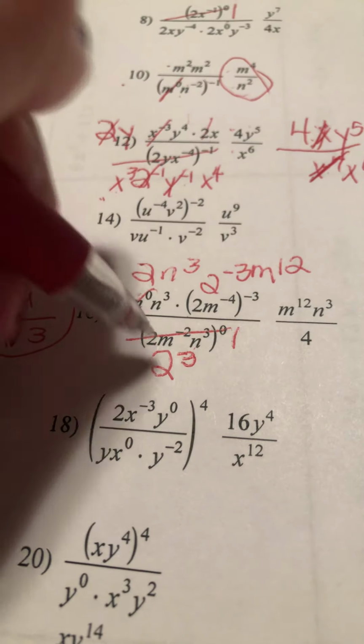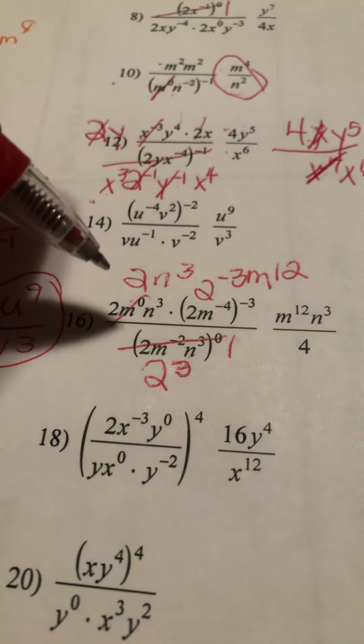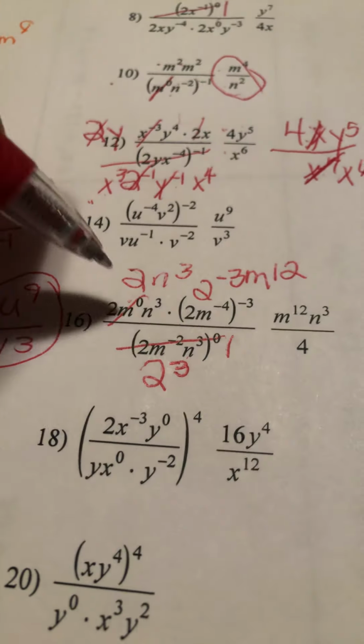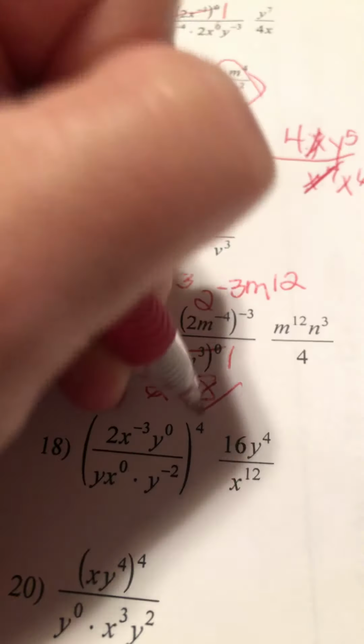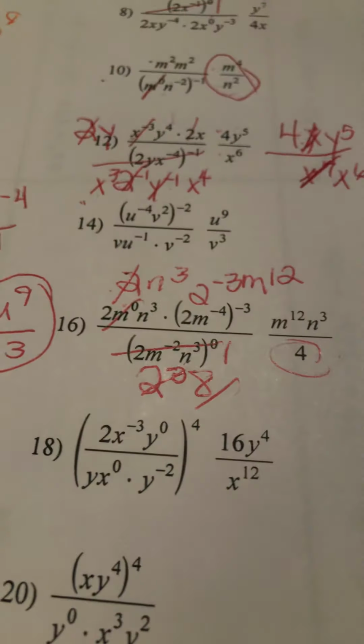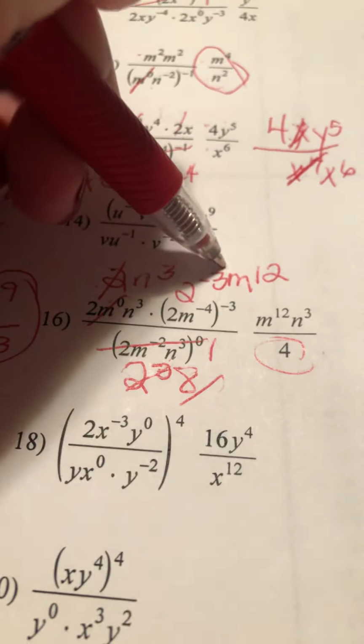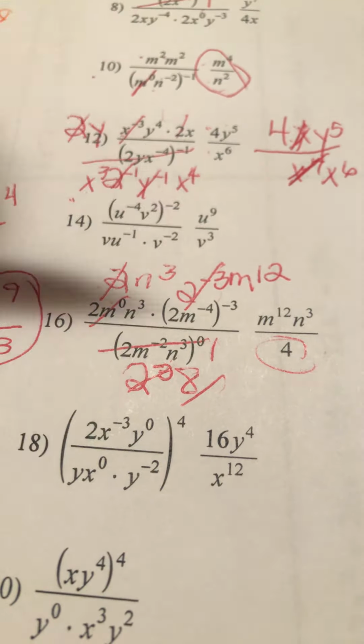So now we have 2 and 2, and then 2 to the 3rd power, which is 8. And so 2 will go into 8 4 times. So that's where your 4 comes from. And so now we've taken care of that. And now we just have n cubed and m to the 12th, which goes in your numerator.